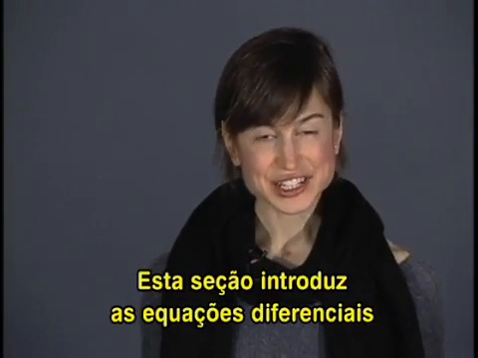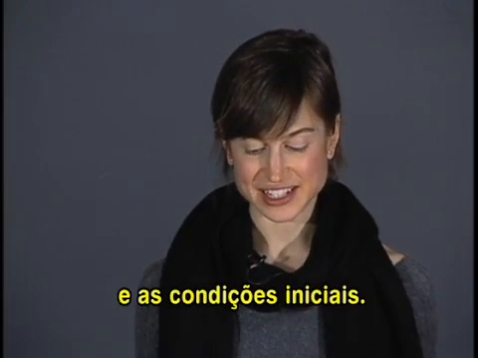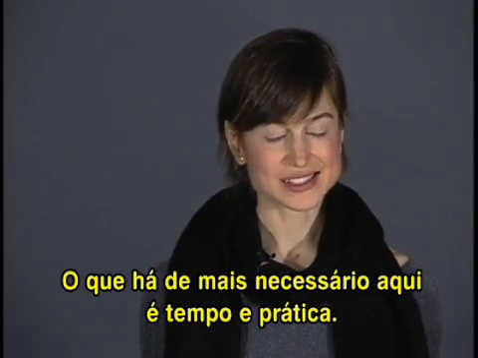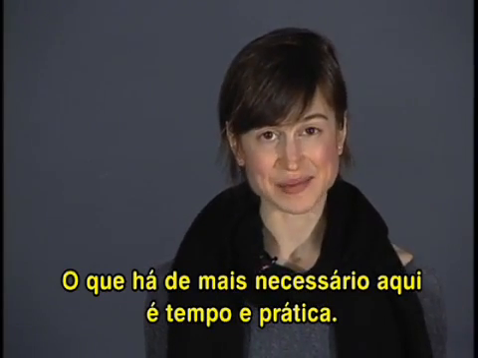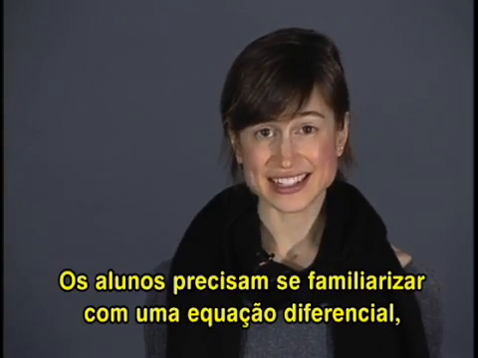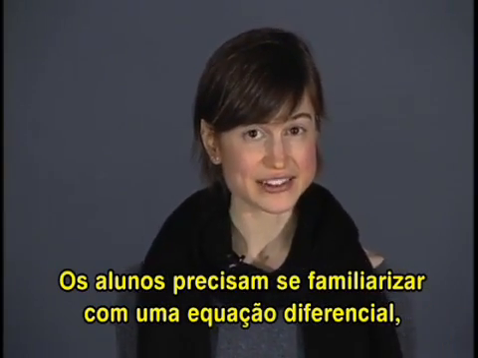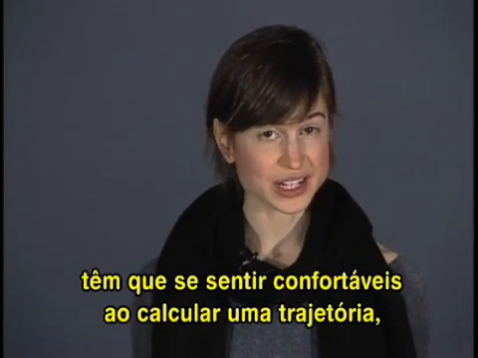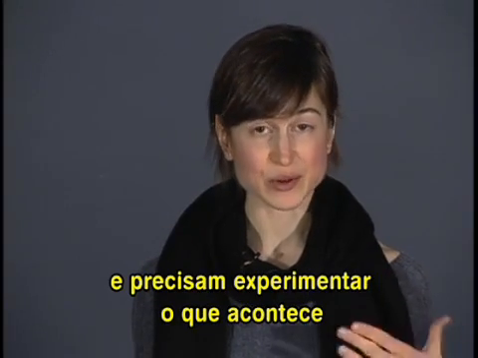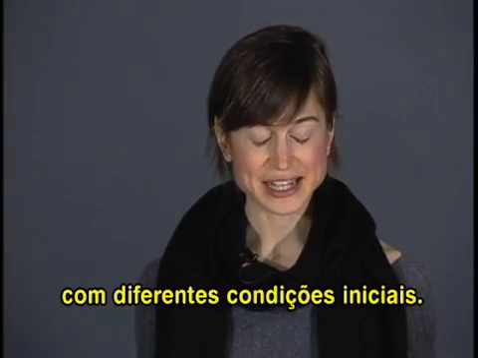So as I said, this section introduces difference equations and initial conditions. Really, what's needed more than anything here is just time and practice. Students need to get familiar with looking at a difference equation, being comfortable computing a trajectory, and experimenting with what happens with different initial conditions.